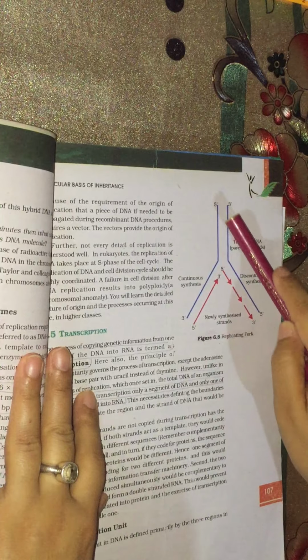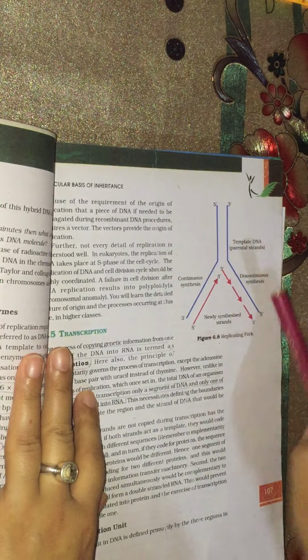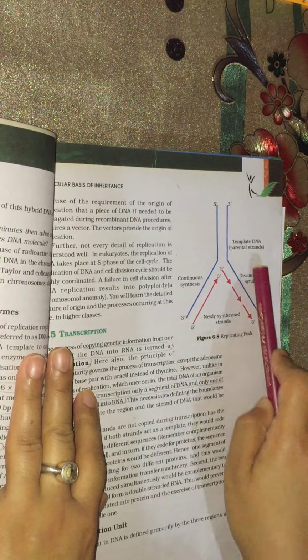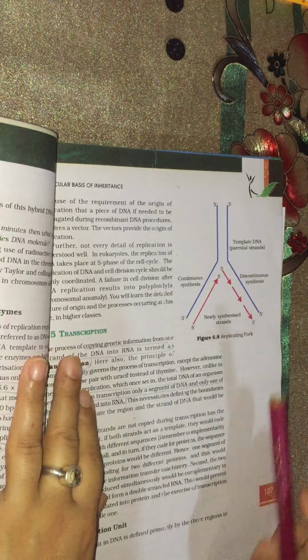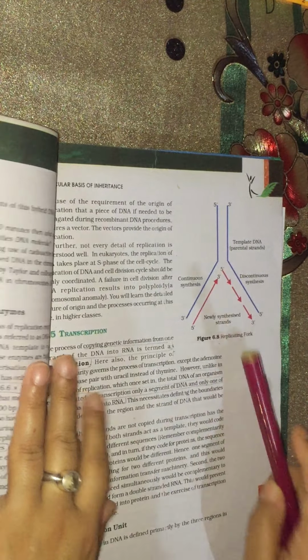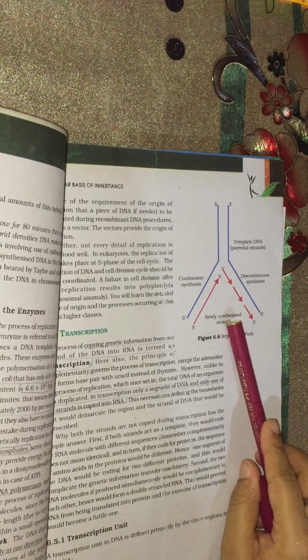See, if this is two strands of DNA, this is called a replication fork-like structure, from where the process of polymerization is initiated.